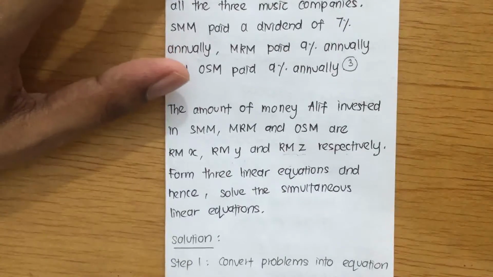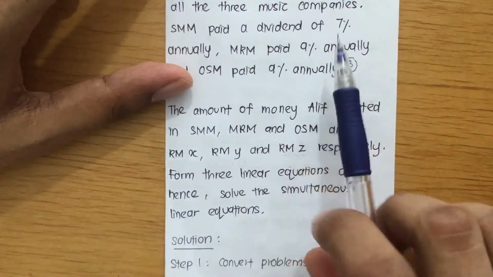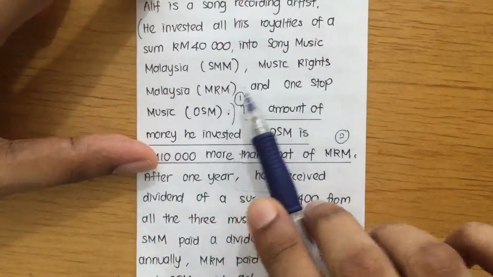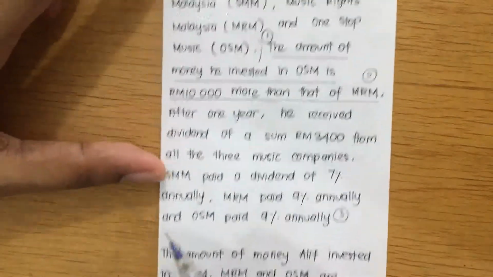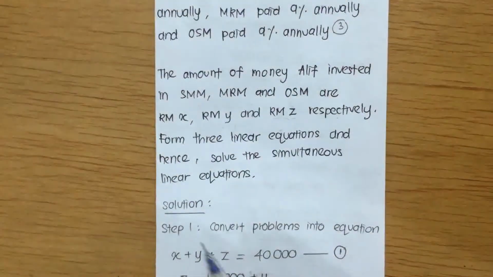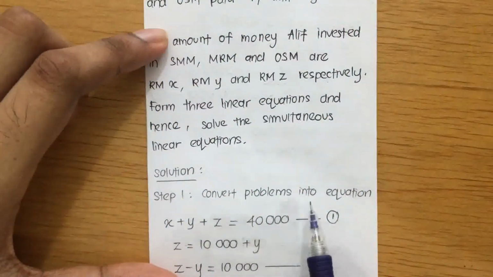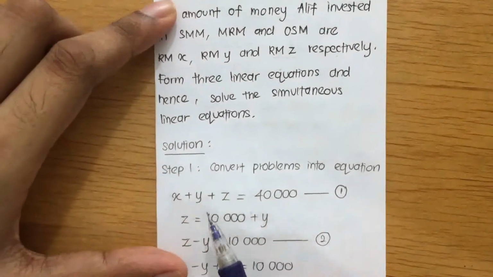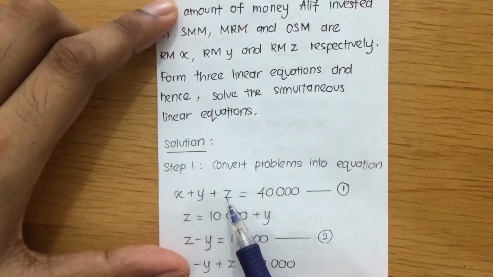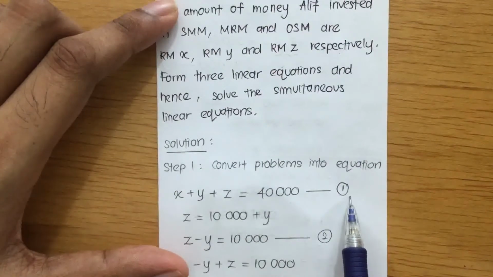So once you have already identified the problem from here, what we're going to do is convert these problems into equations. Step 1, we convert problems into equations. So x plus y plus z is equal to 40,000. We get this from our first problem statement.